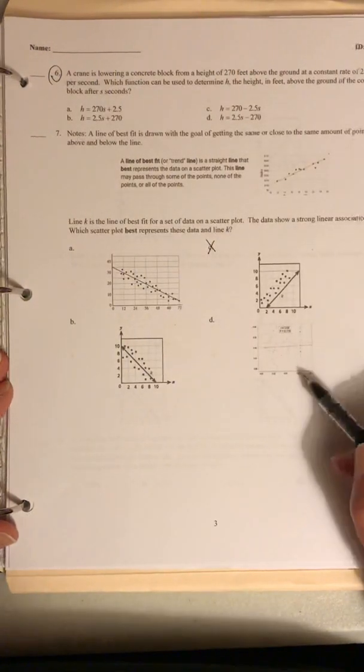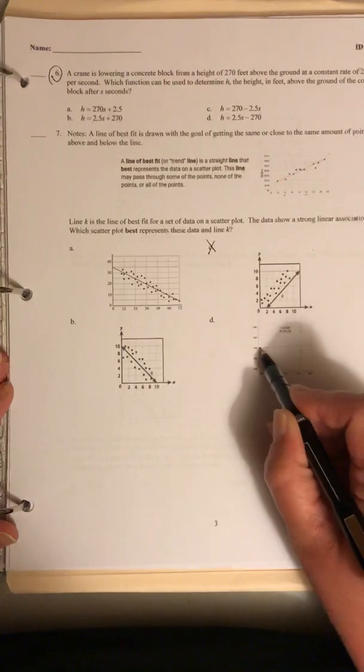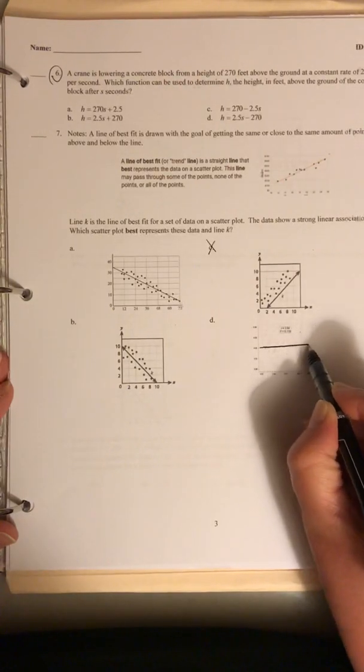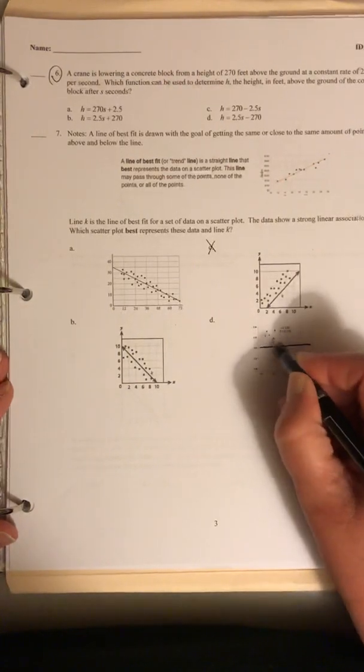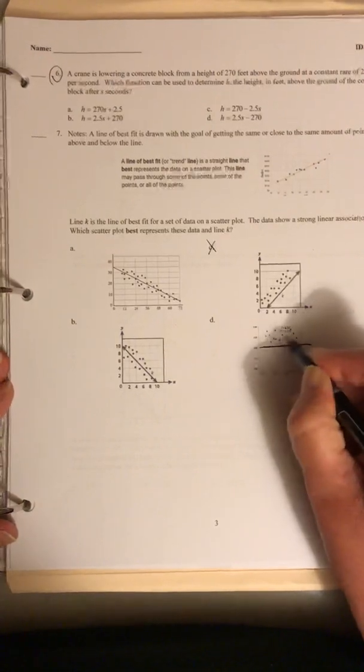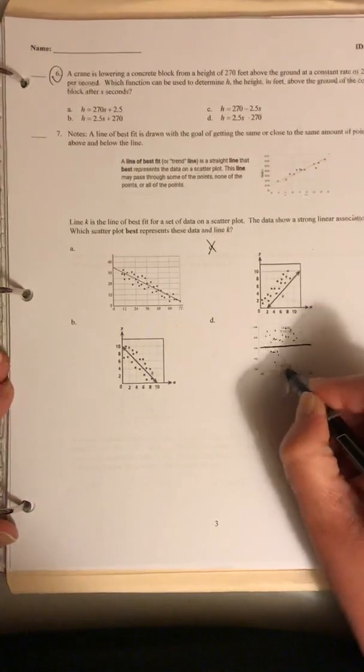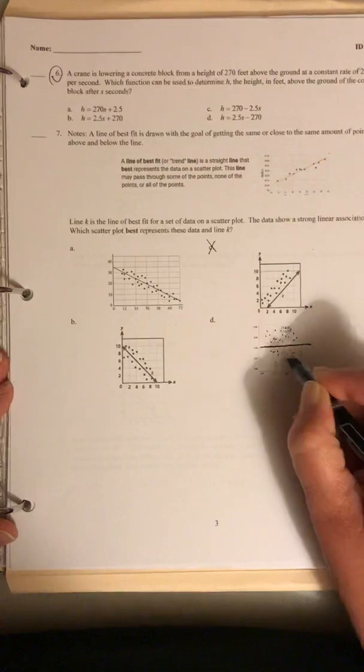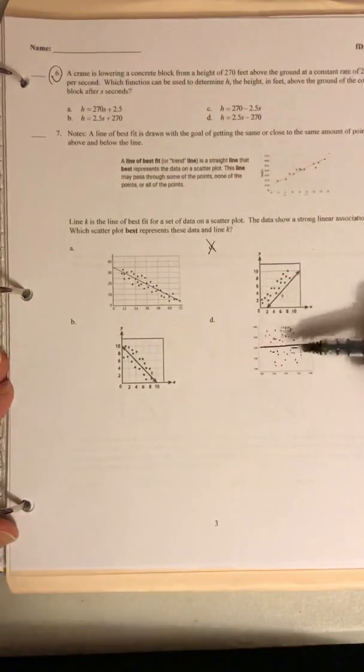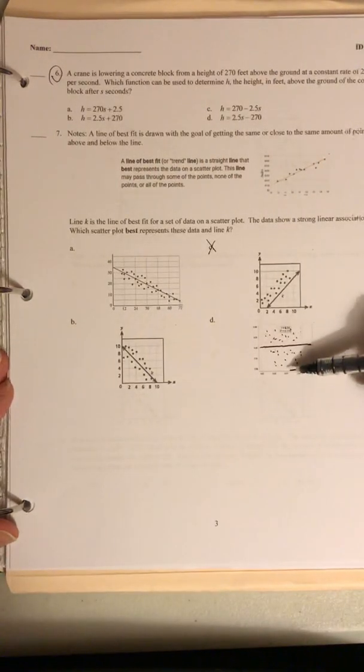Okay, D came out very light. I can tell you that this is the line of best fit, and we have several points scattered all over above and below the line. However, they are very far apart from that line, and none of them are actually going through that line.